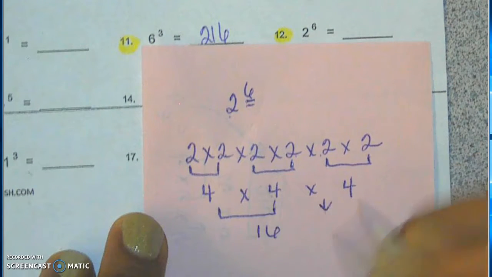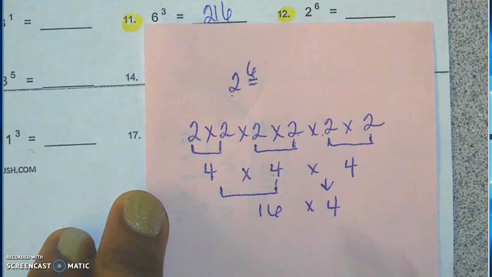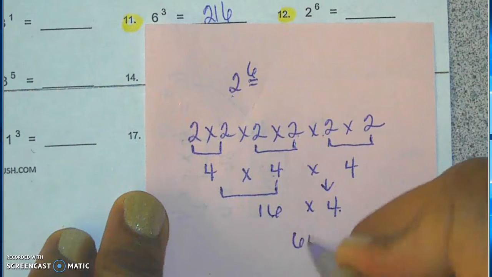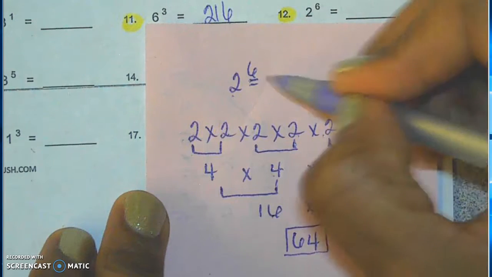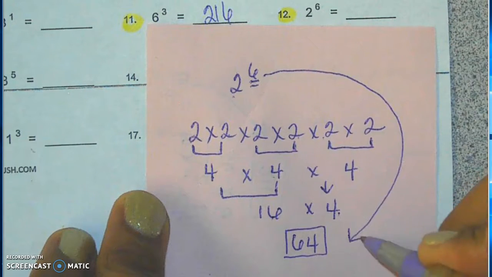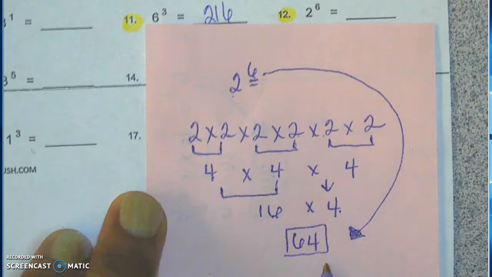I'm going to bring down this 4. And then I will have 16 times 4, which is going to give me 64. So 2 to the 6th power is 64. It is not 12. 2 to the 6th power is 64.